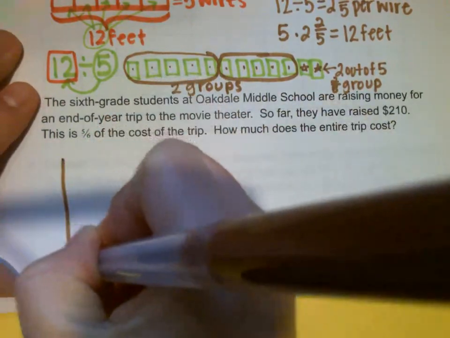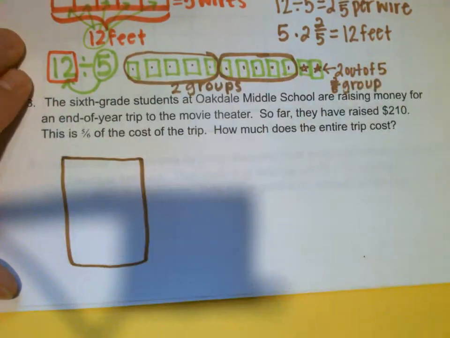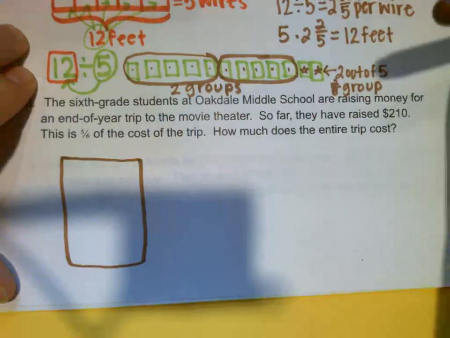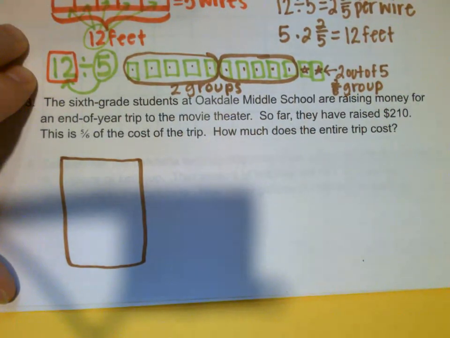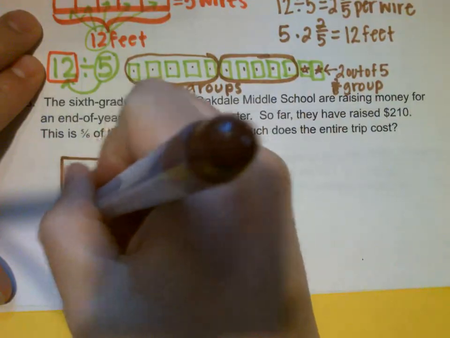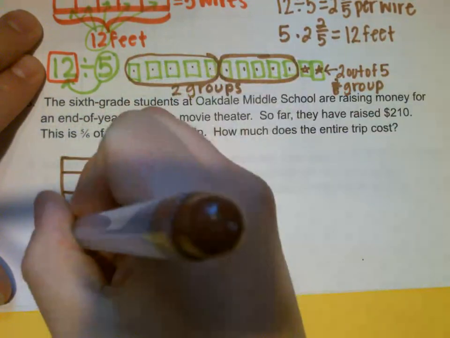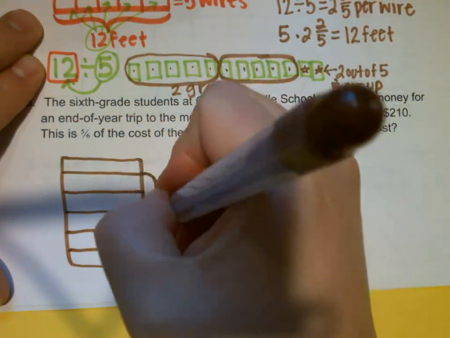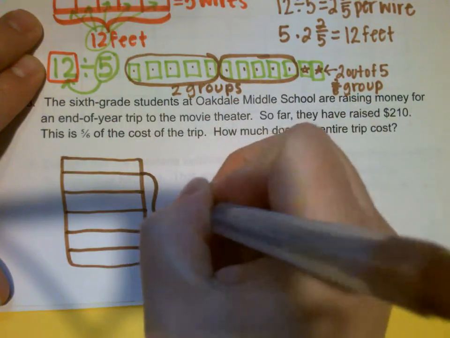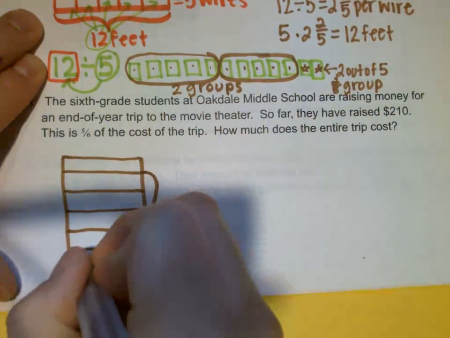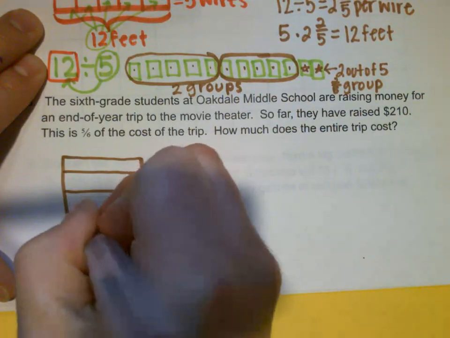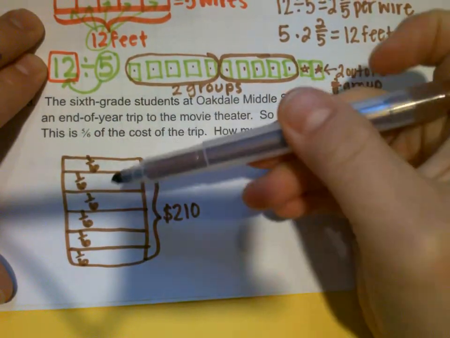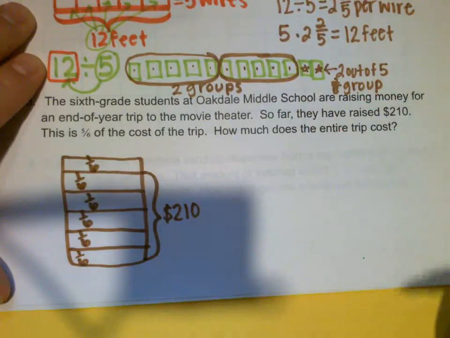All right, so if we have a bucket of money that we're trying to fill up, and once we get that bucket of money all filled up, we'll have enough money to go on the movie theater trip. But right now it's not filled up. We only have 5/6 of this bucket of money filled up. So this is 1, 2, 3, 4, 5 pieces out of 6. And that's $210. And this is 1/6. All these are sixths. So I just have 1/6 left to go to fill up the bucket.